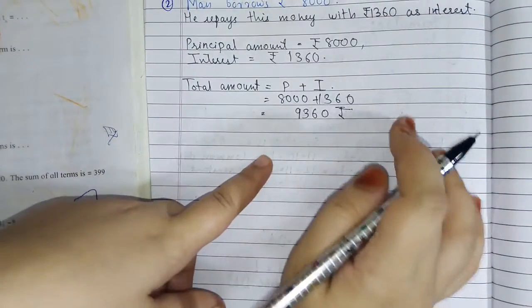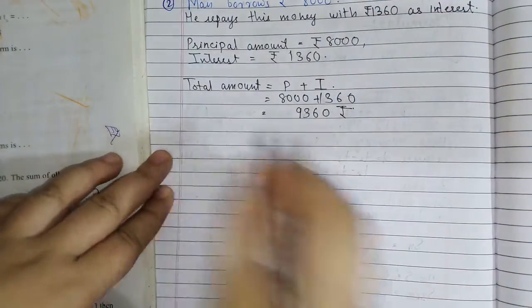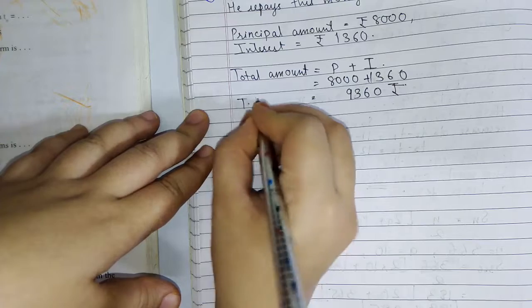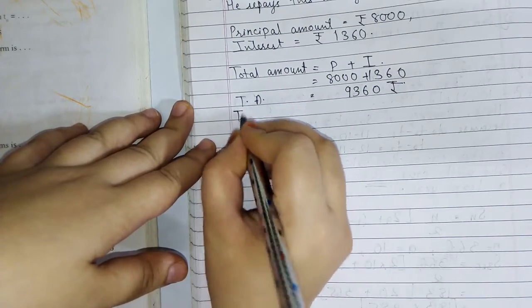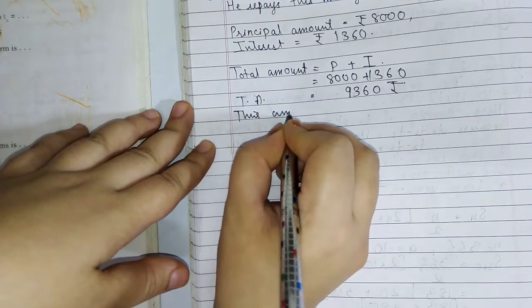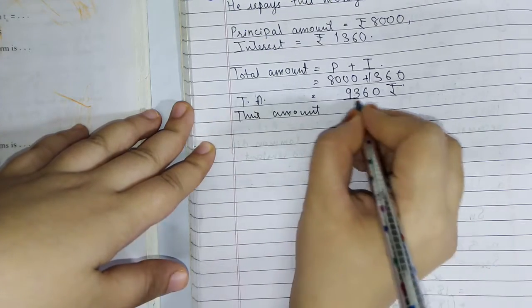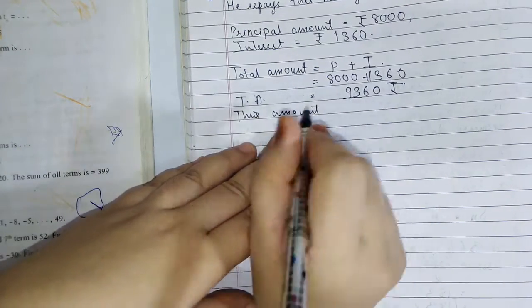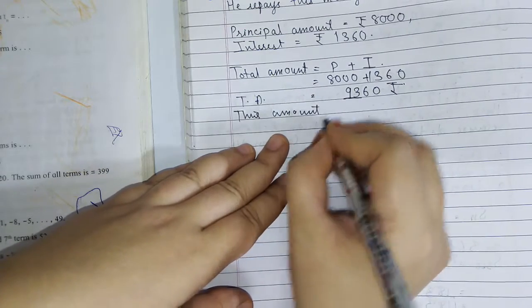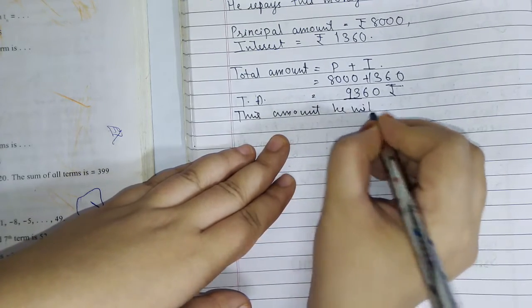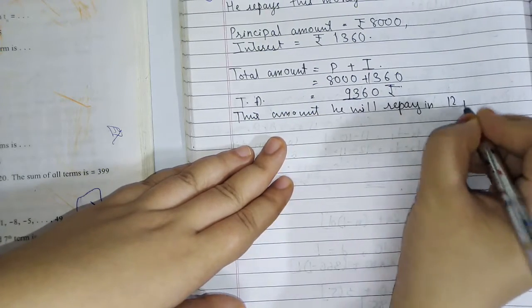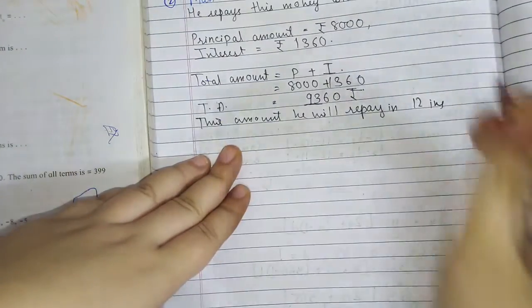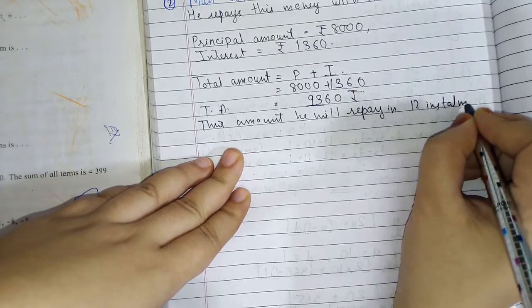Okay, and this amount he will repay. So here we will write that this amount, 9,360 rupees, he will repay in how many installments? Repay in 12 installments.